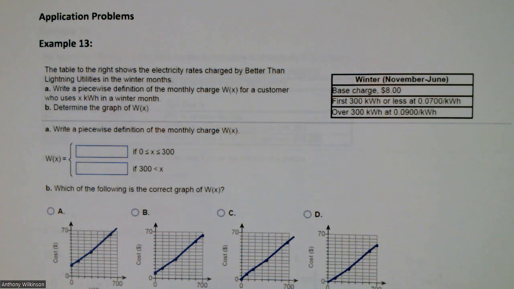All right, so now here we have this. The base charge is $8. The first 300 kilowatt hours or less is going to be at 0.07 per kilowatt hour. Over 300 kilowatt hours will be at 0.0900 per kilowatt hour.